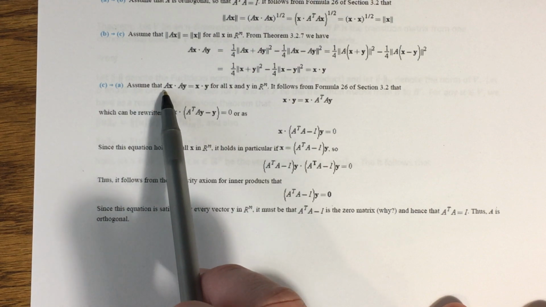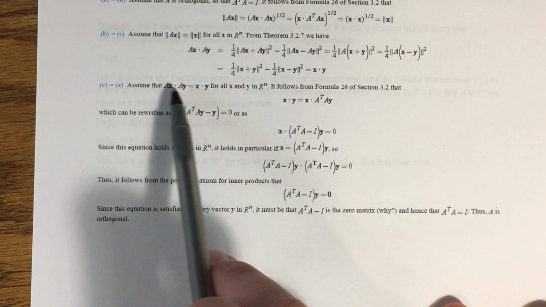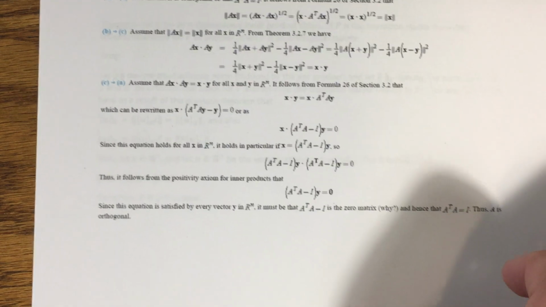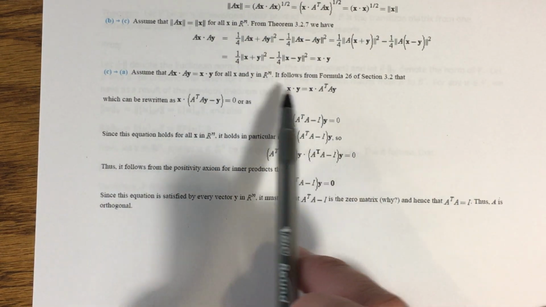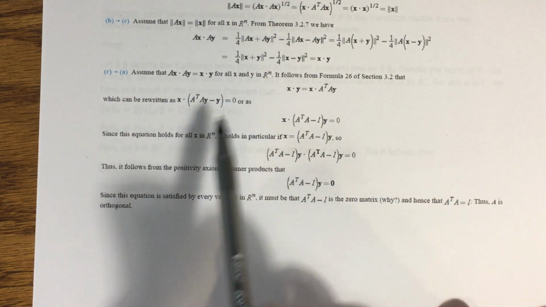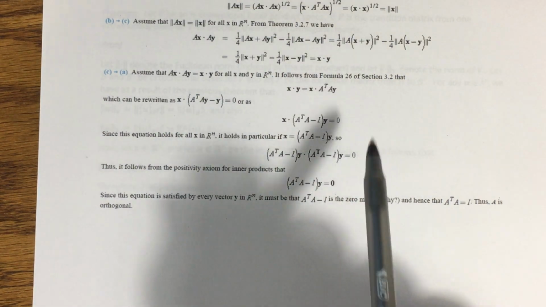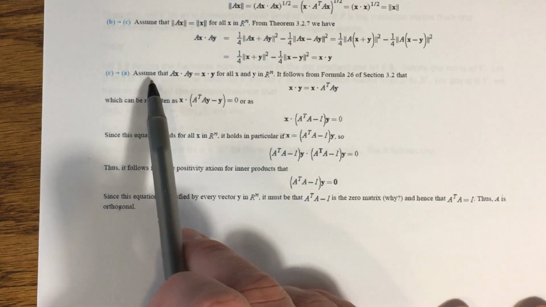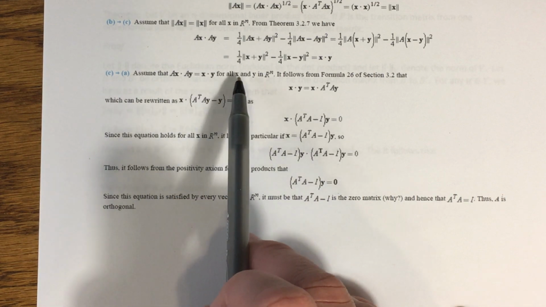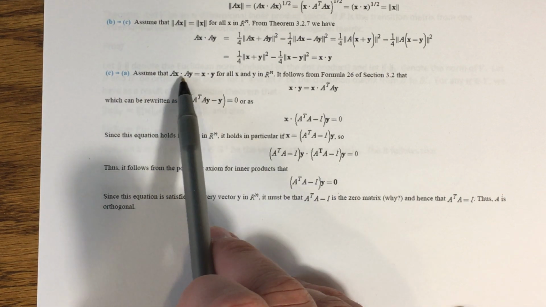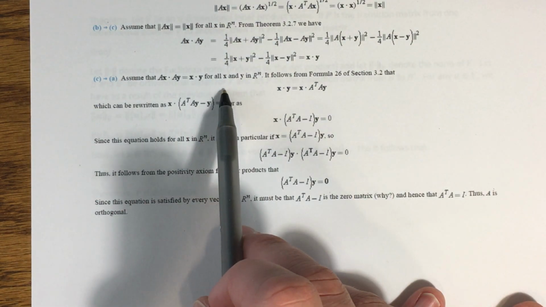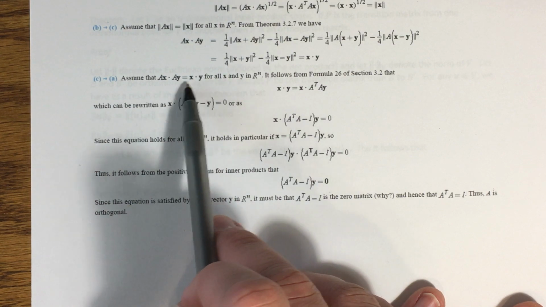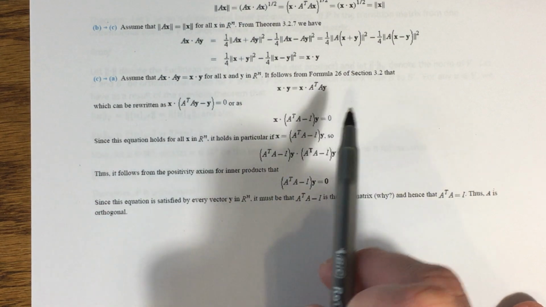we're going to assume C and show that A is orthogonal from that assumption. And this is, I think, my favorite part of the proof, because it's not counterintuitive necessarily. It's just, I don't know, there's something about it that I like. So we're going to assume that for every x and y in Rn, Ax dotted with Ay is equal to x dotted with y. That's what C says. And again, for every x and y in Rn.